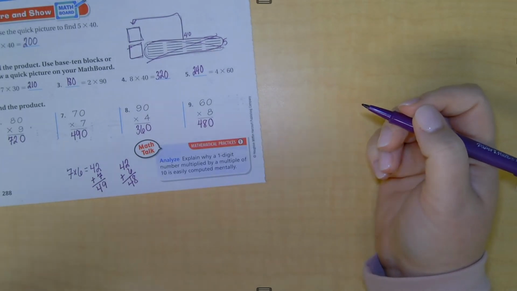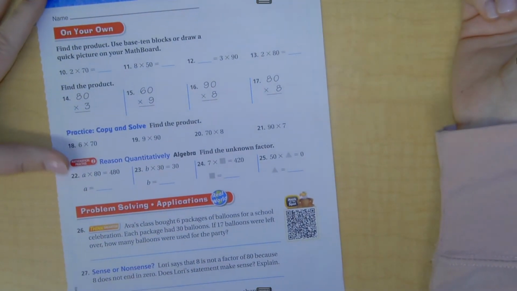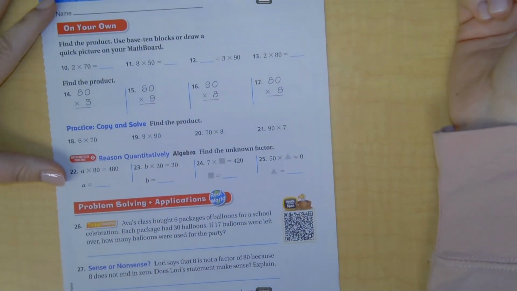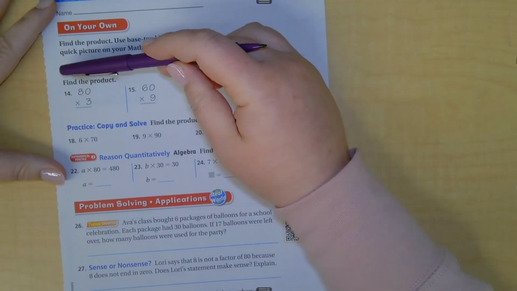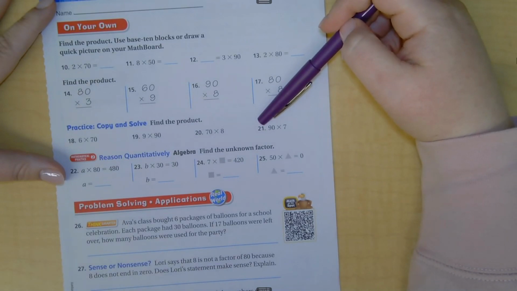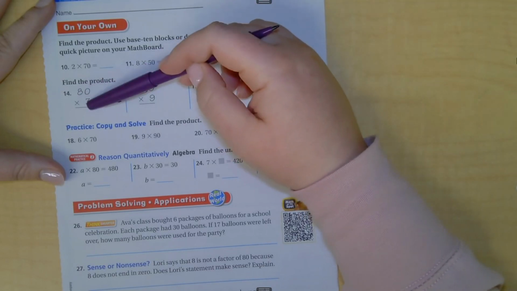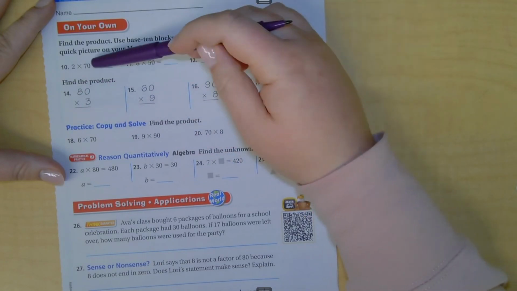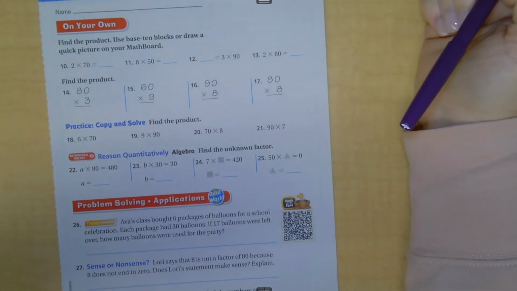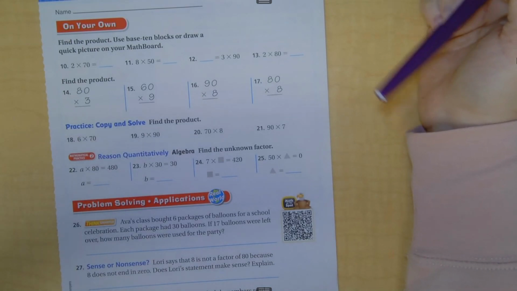All right. Grab page 289. Okay, what I want you to do is go ahead and solve numbers 10 through 21 on your own. For the horizontal ones, you can use whatever strategy you want. These you need to solve using place value. But solve 10 through 21. You're going to have to pause your video because this should take you a little bit. And then come back to check your answers. Go ahead.